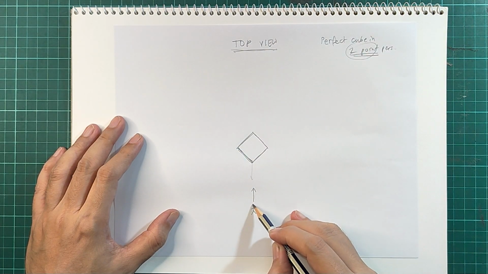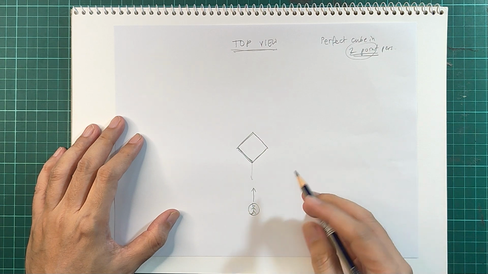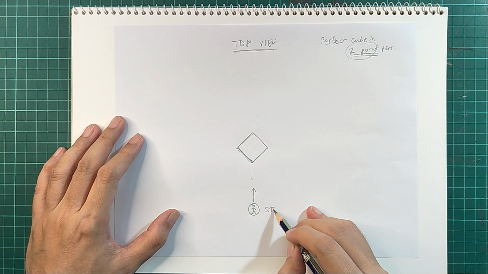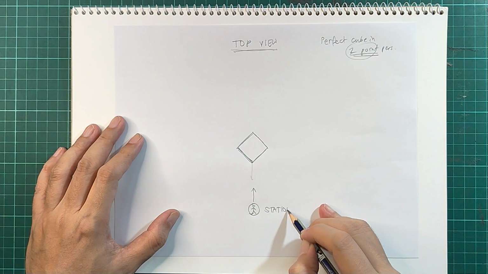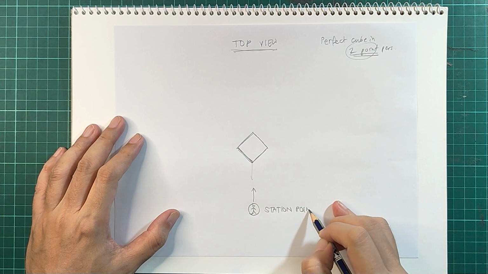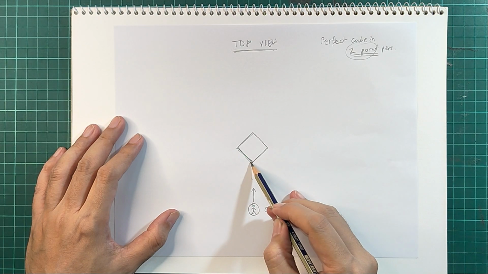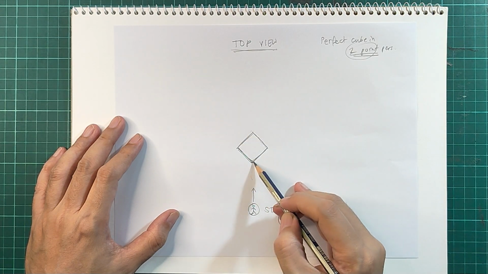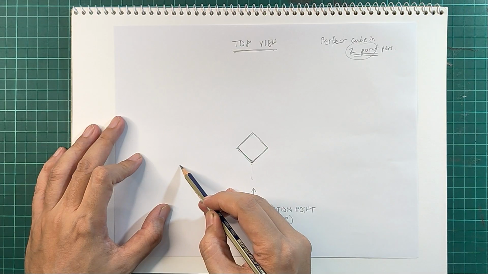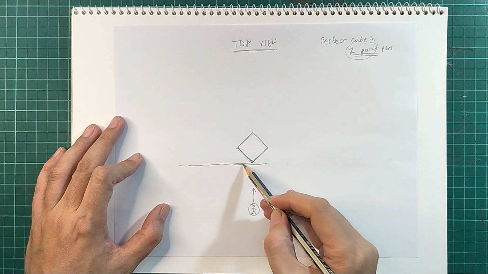So the position of the viewer is what we call the station point, or SP, and the point where the object begins, I'm just going to draw a line across here.